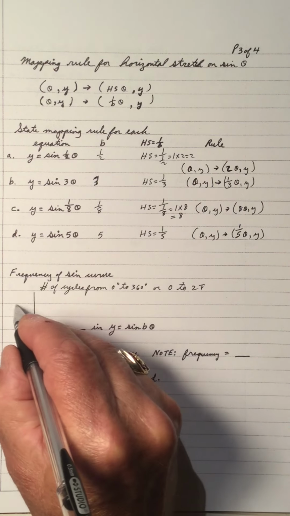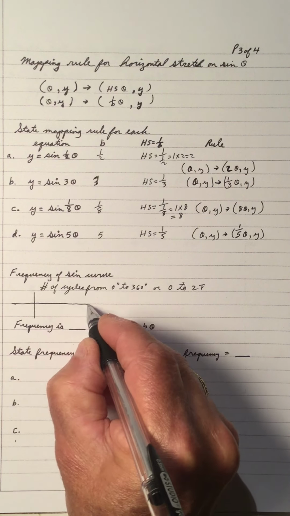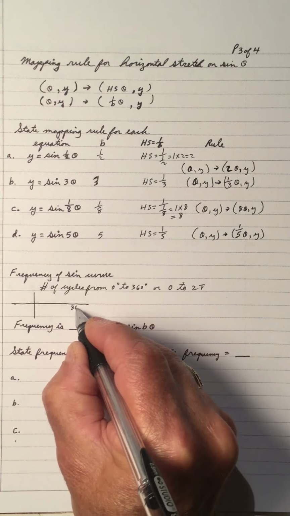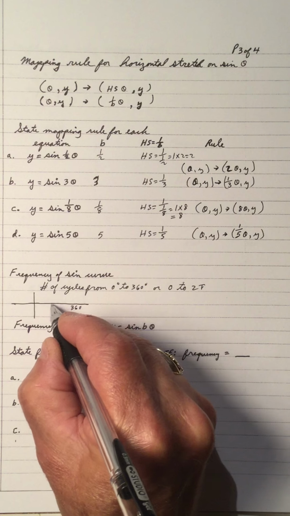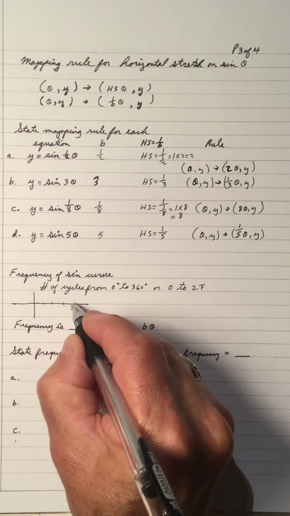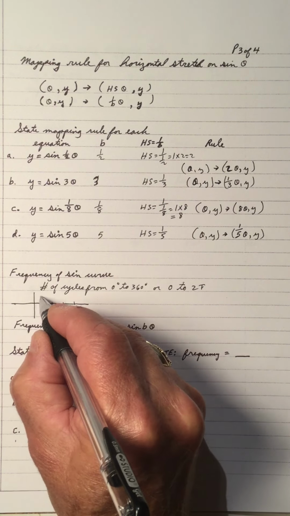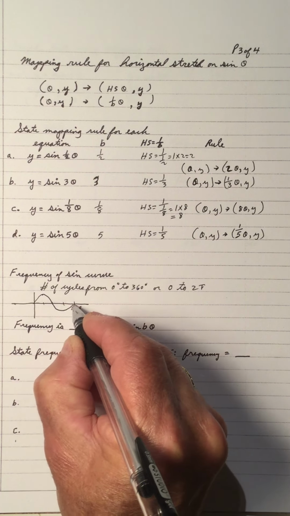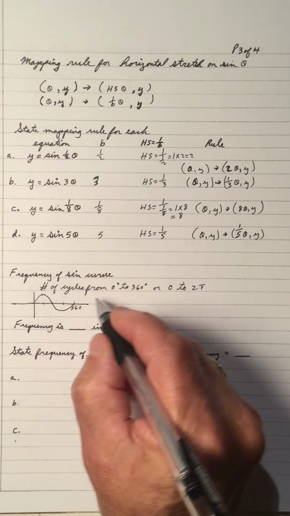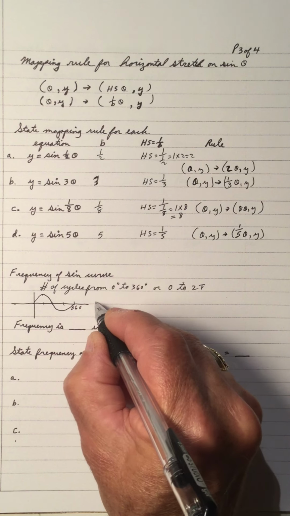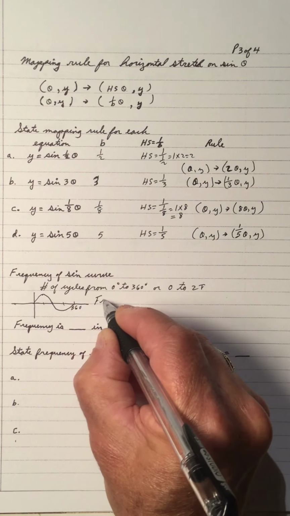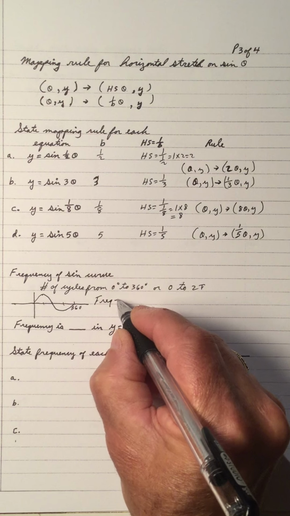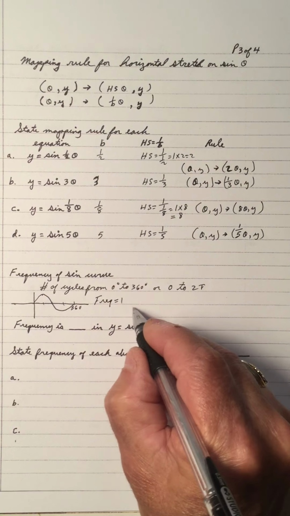So if I quickly draw a graph, and I say that's 360, and I go up here, down like that, then the frequency of the sine curve is 1, so there's 1 cycle.